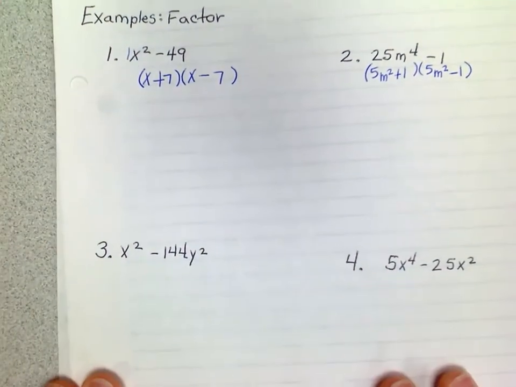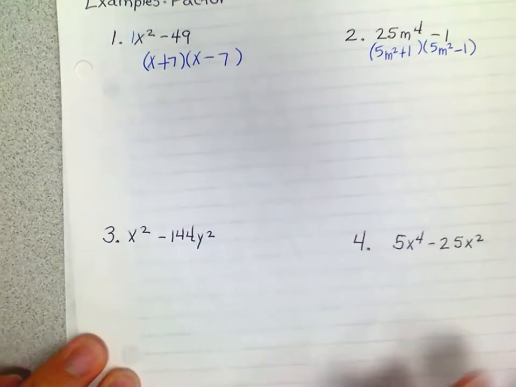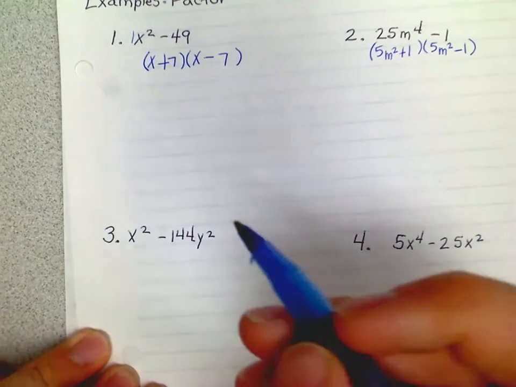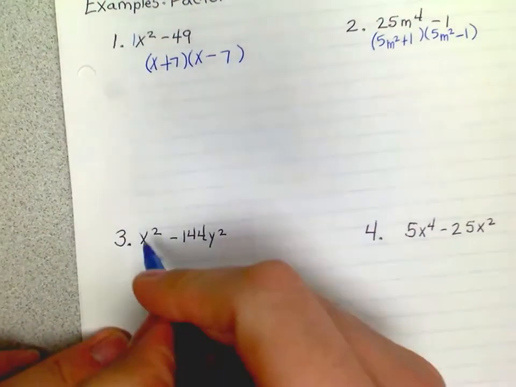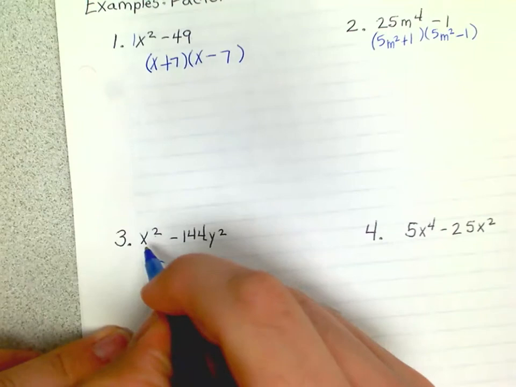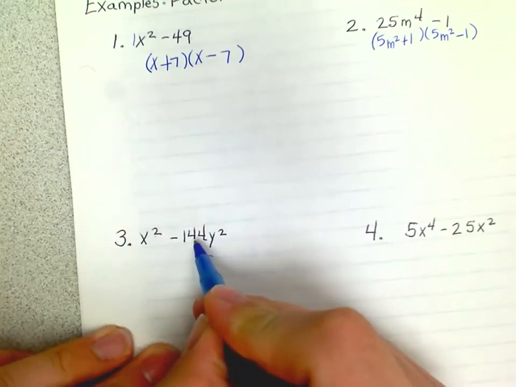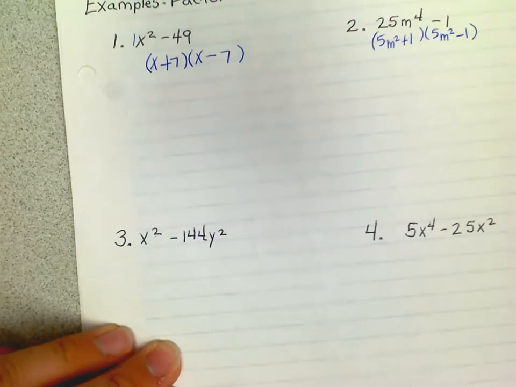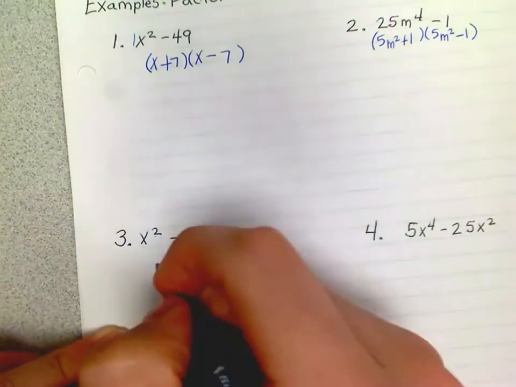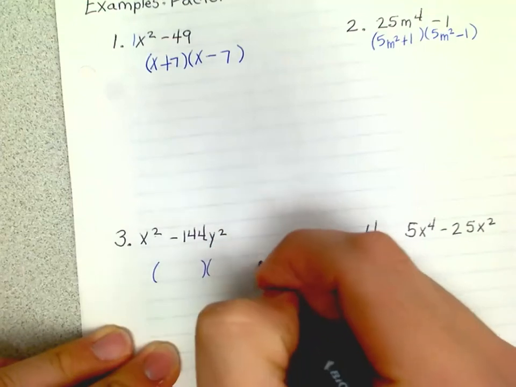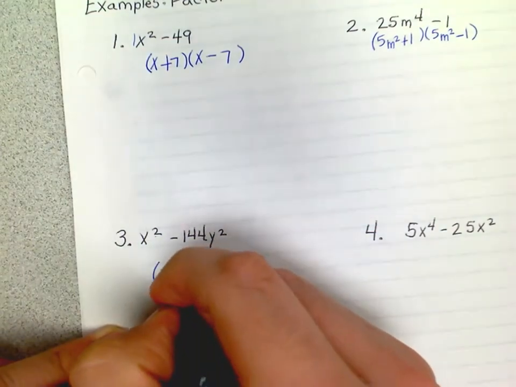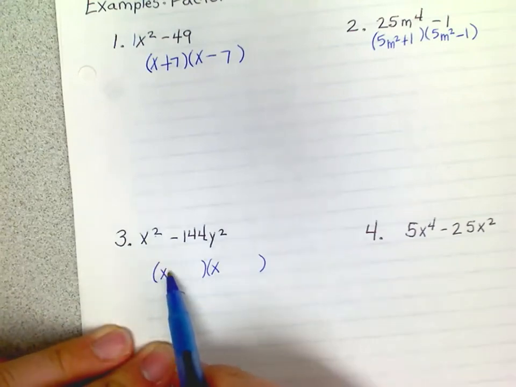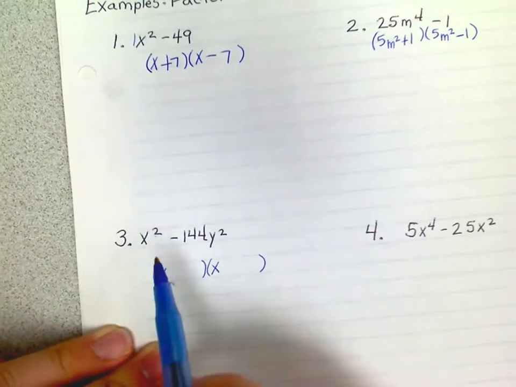Okay, looking at one like number 3, we see x squared minus 144y squared. Well, we know that x squared is a perfect square of x times x, and 144y squared is actually a perfect square of 12y times 12y. So we can open up our parentheses and write the x in both places, because multiplying out with FOIL would give us the x squared.